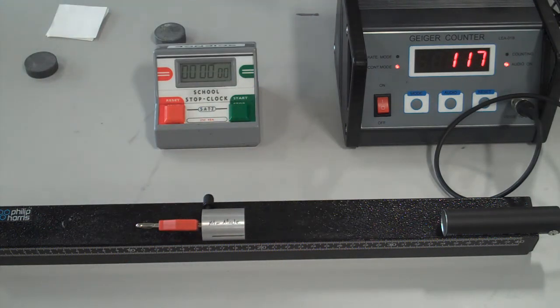Now you remember that I said that it sends out alpha, beta and gamma. We're just going to look at the alpha particles to start with, and hopefully in lesson you've talked about what will absorb alpha particles. Remember, the alpha particle is the big beast. It's the really big one. It's two protons, two neutrons. It's the core of a helium atom.